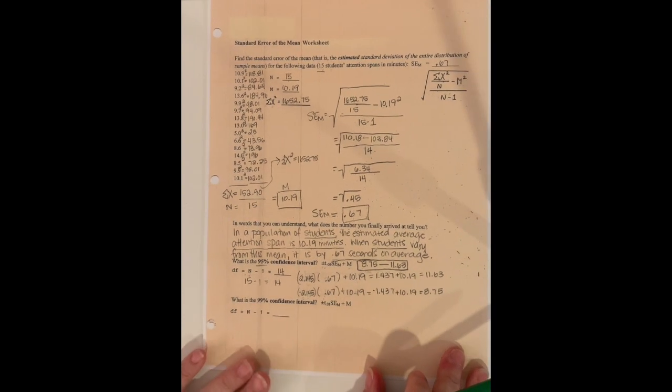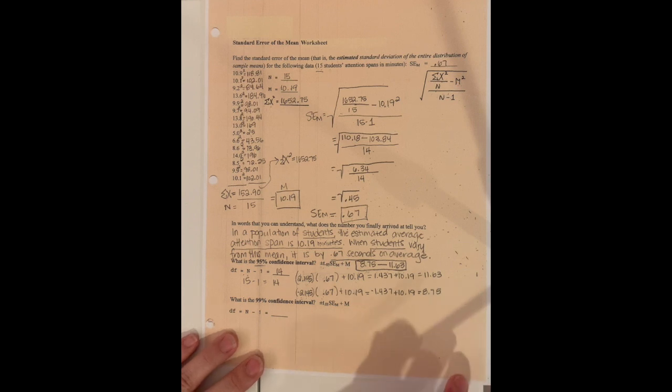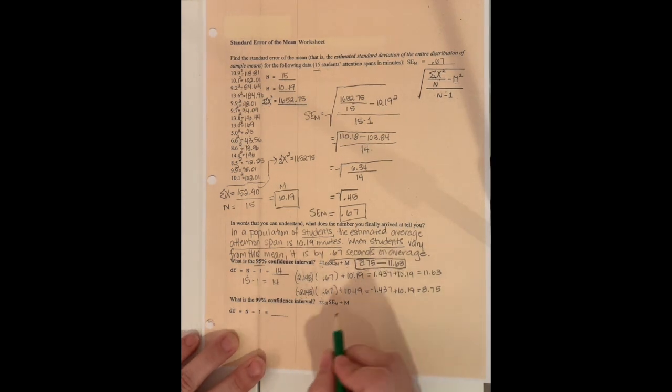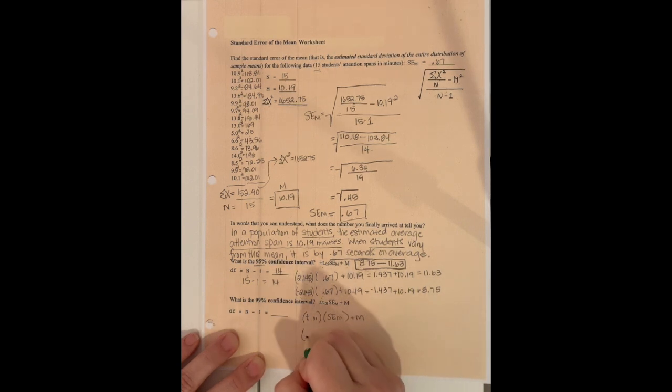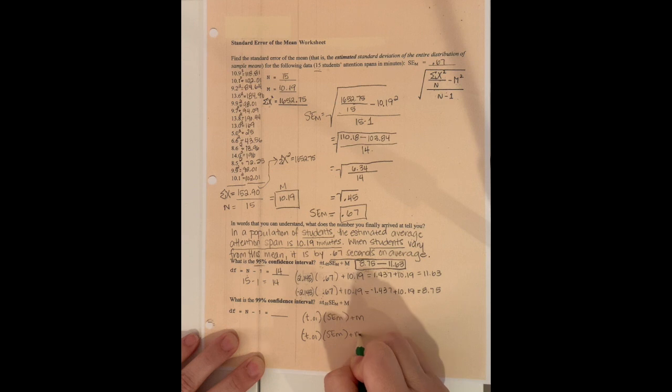Okay, let's do the 99% confidence interval now. It's the same process, but instead of looking in the 0.05 column, we're going to look in the 0.01 column. So I'm going to start by writing out my confidence interval formula again. I'm going to have my t.01 times my standard error of the mean plus the mean, and then t.01, this time negative, times the standard error of the mean plus the mean.